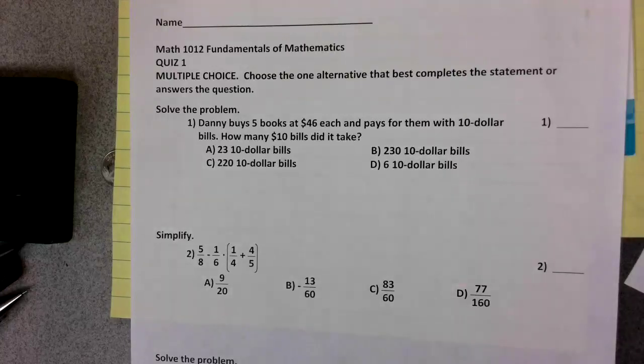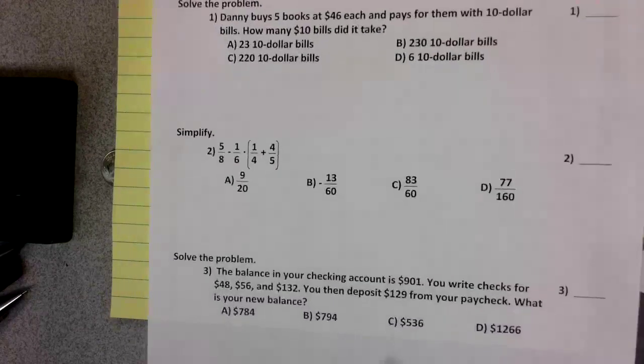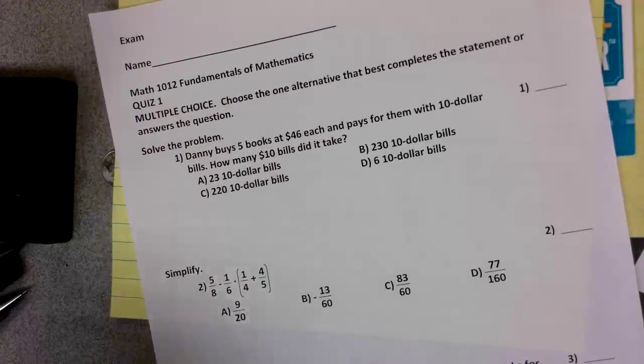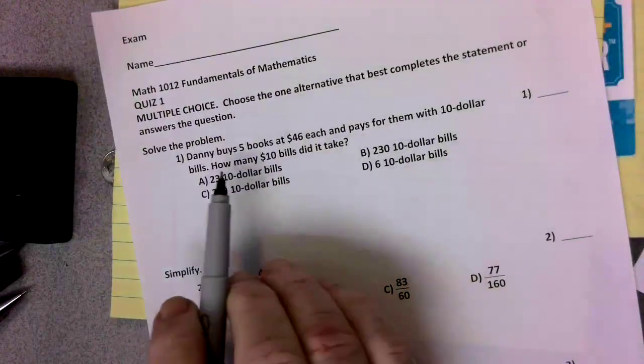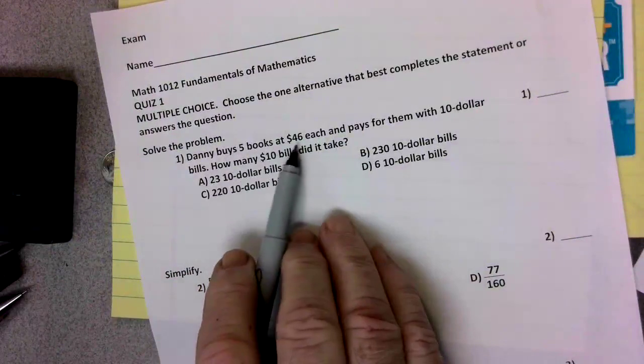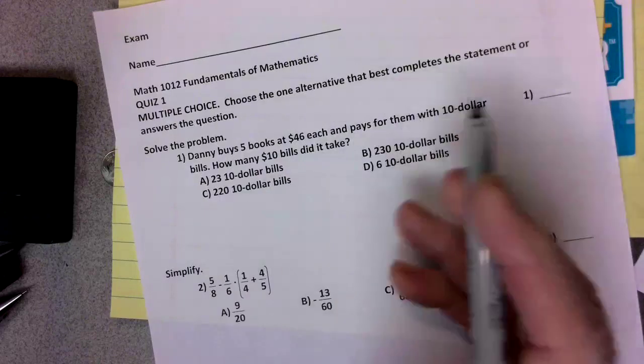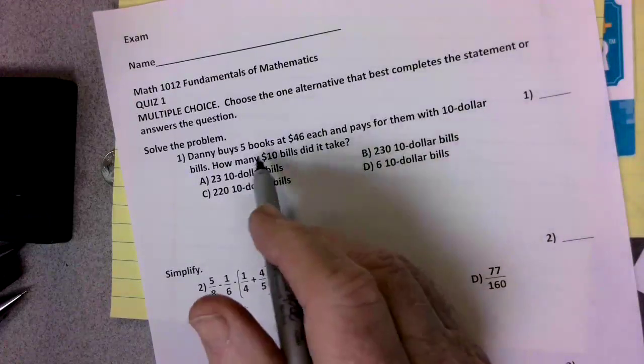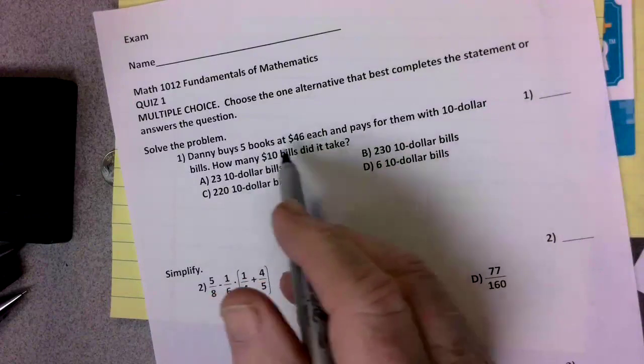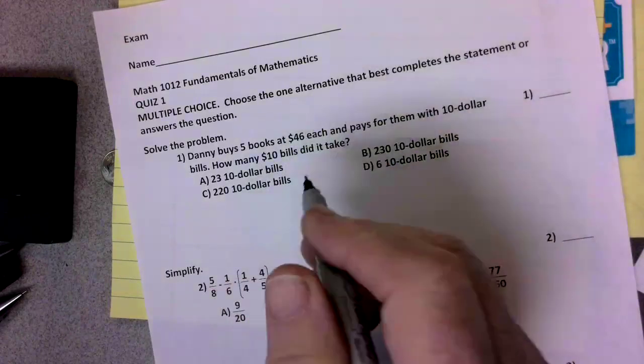These are the problems from the first in-class quiz, quiz 1. And we had 3 problems, and let's just take a look at those. All right, the first one says that a person buys 5 books at $46 each, and they pay for them with $10 bills. How many $10 bills did it take? So what we need first of all is what was the total amount of money that the person spent.